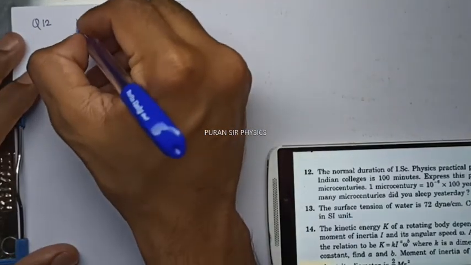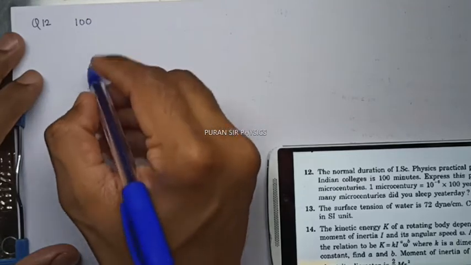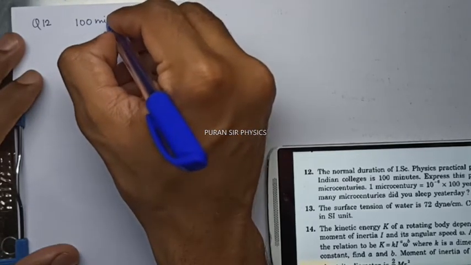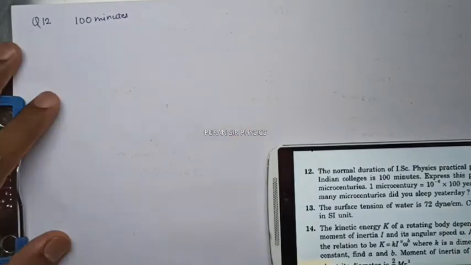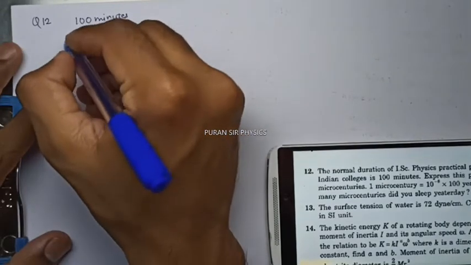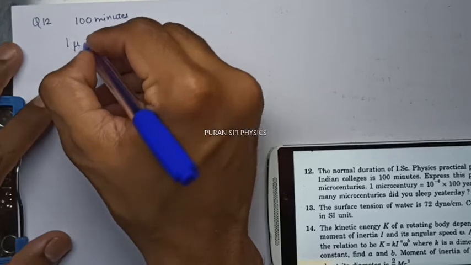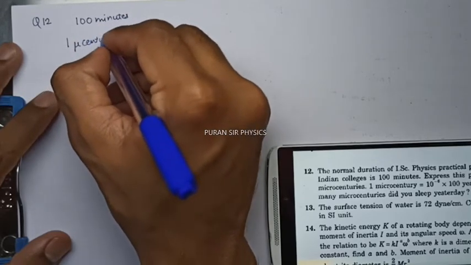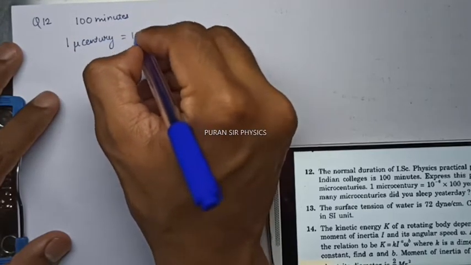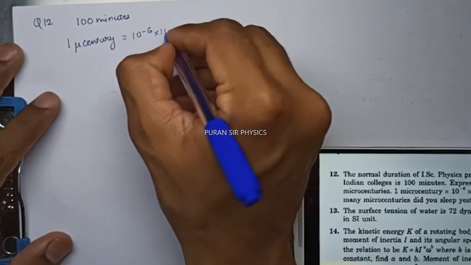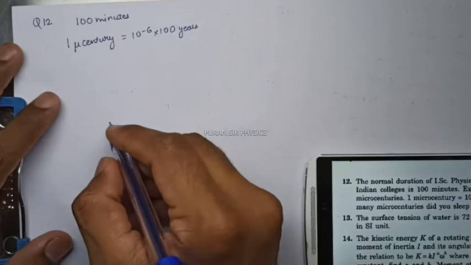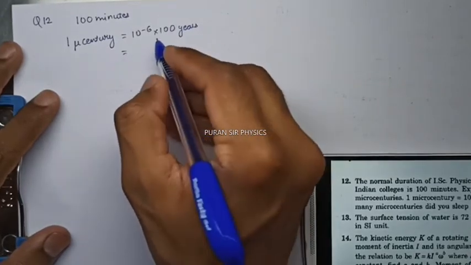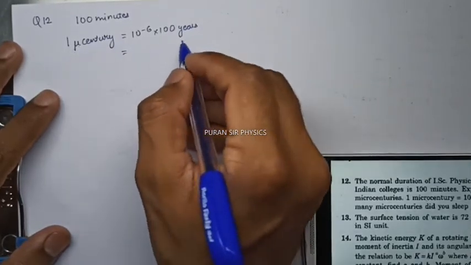So what we have given is the period is basically 100 minutes long, and 1 microcentury is equal to 10 raised to power minus 6 into 100 years. Okay, so first of all let me convert 1 microcentury into minutes.